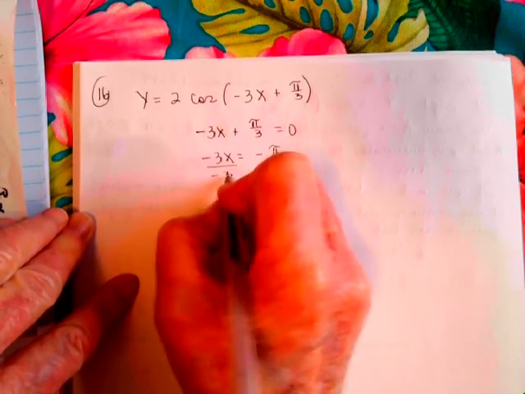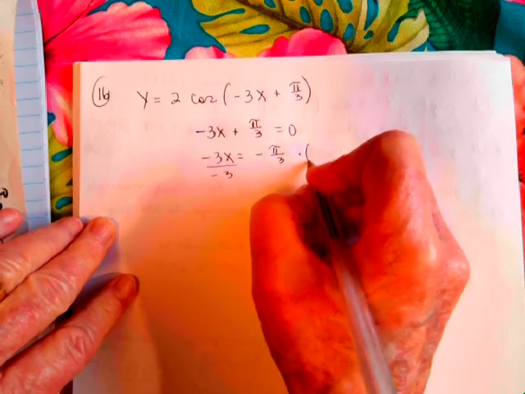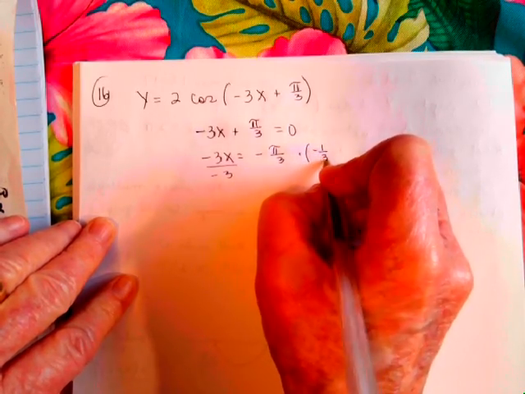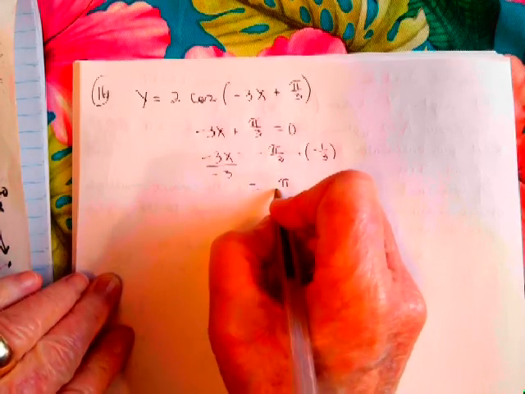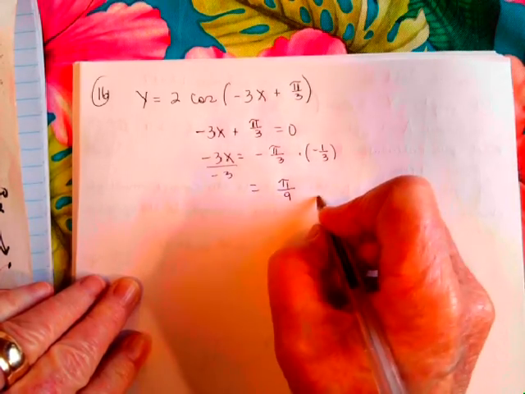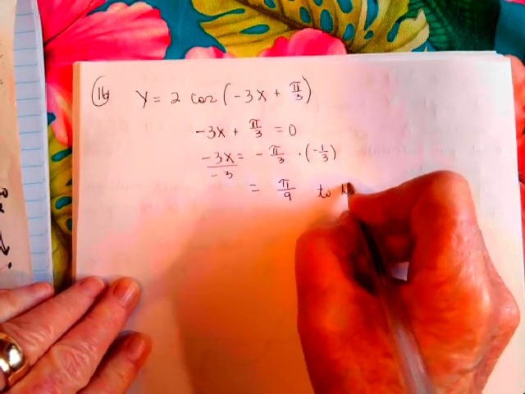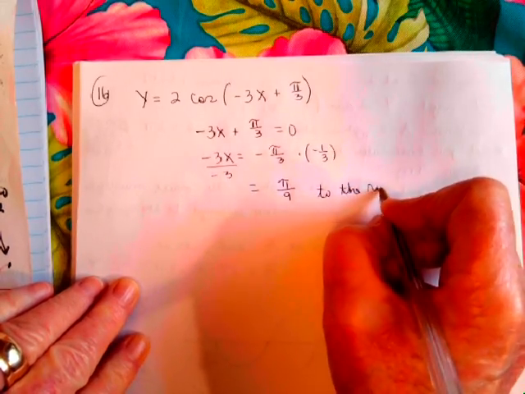Divide both sides by -3, which is the same thing as multiplying by -1/3. You have pi over 9. It's positive, so this is to the right.